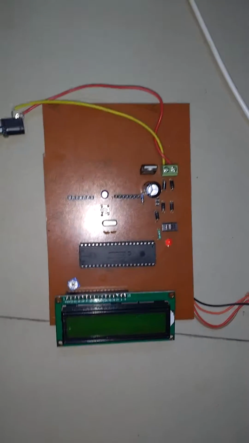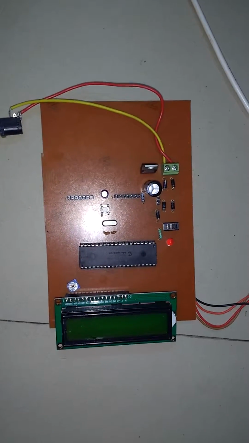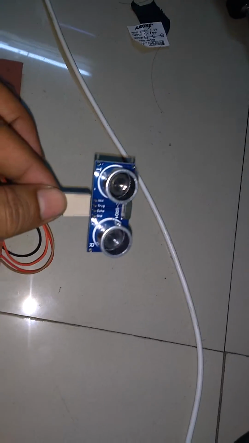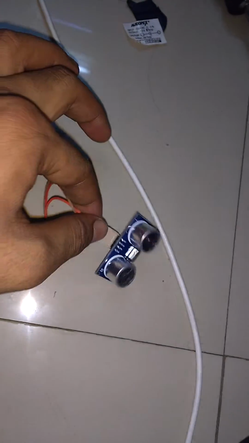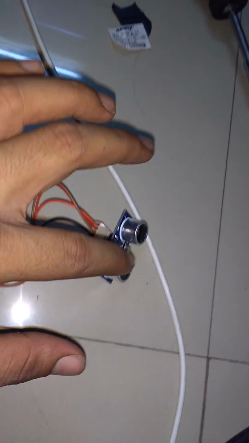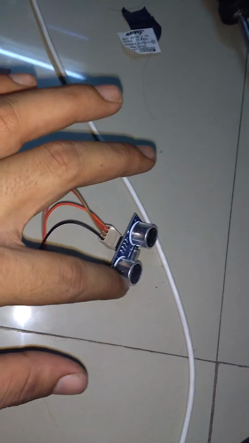Project. The name of the project is ultrasonic distance measurement system. Here we are using one ultrasonic sensor. The property of an ultrasonic sensor is that it will transmit waves, that is, ultrasonic waves. This will transmit the waves, and this is the receiver which will receive the same.